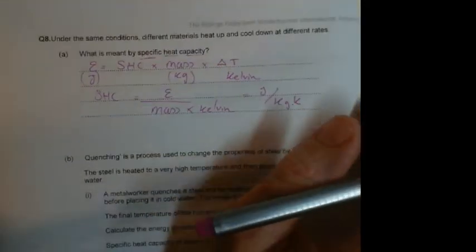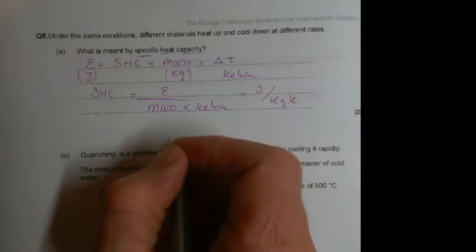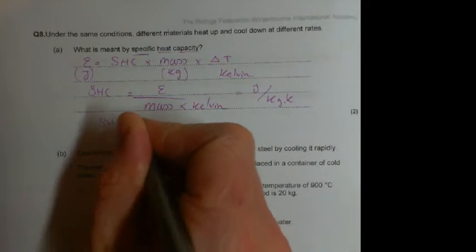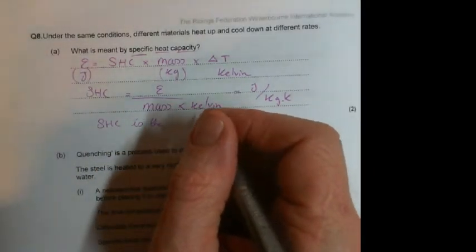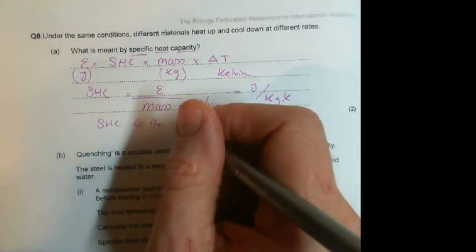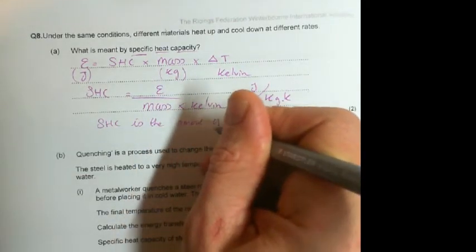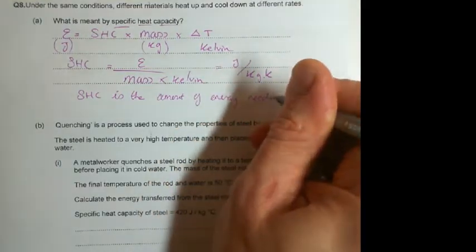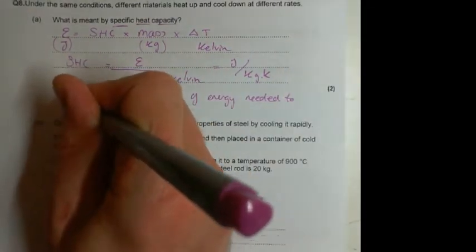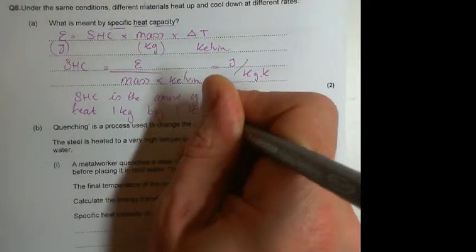So you'd say that the specific heat capacity is the amount of energy needed to heat 1 kilogram by 1 Kelvin.